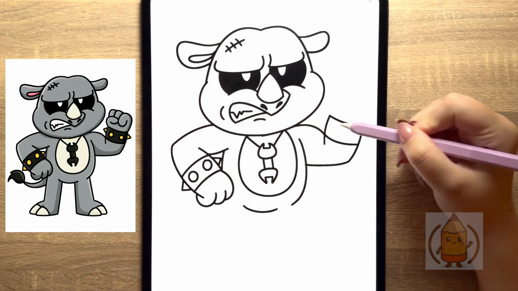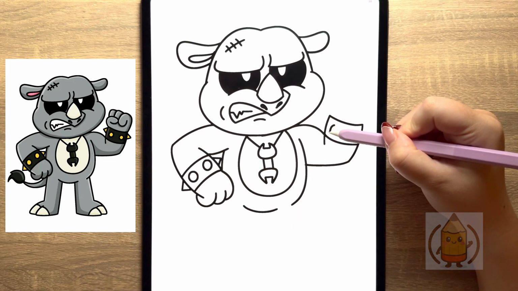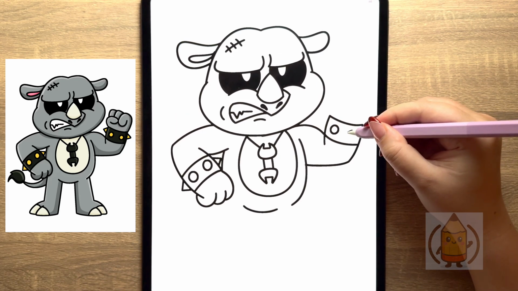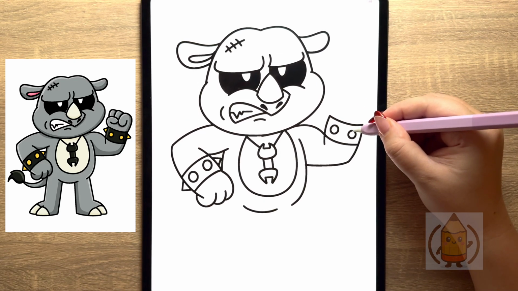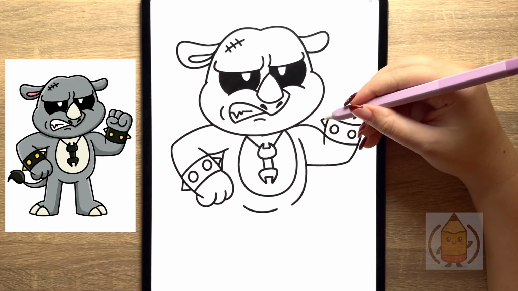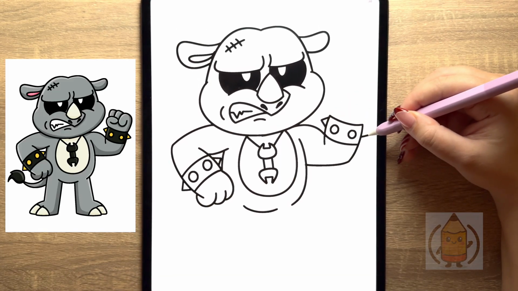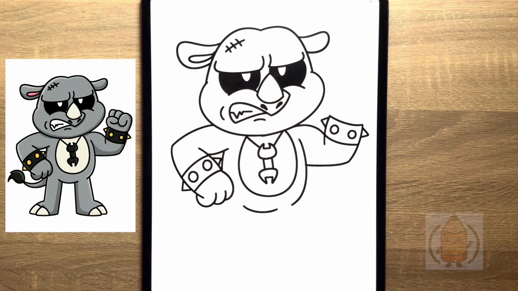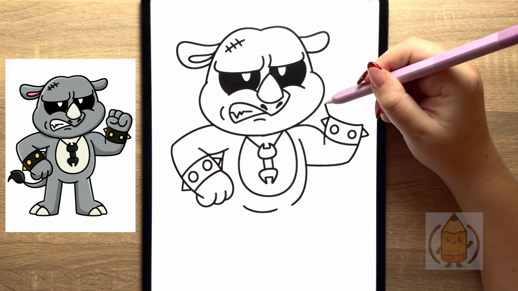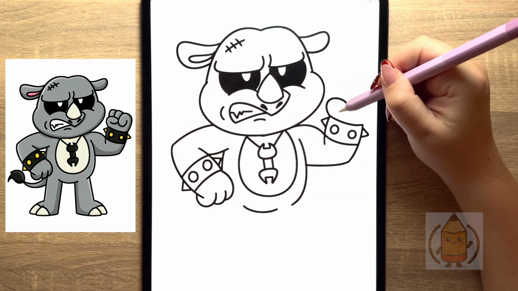In the middle, stepping over on both sides, we're going to draw in a circle. And now on each side, again, we're just going to draw in a triangle. Now let's draw in our thumb. So from this corner, we're going to curve this line around and then in.